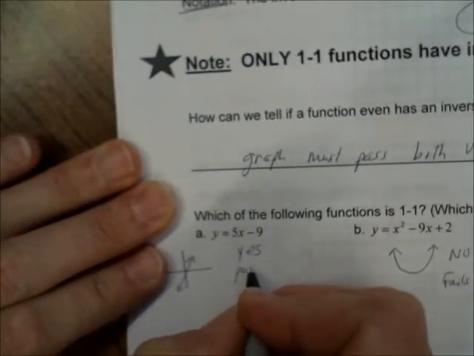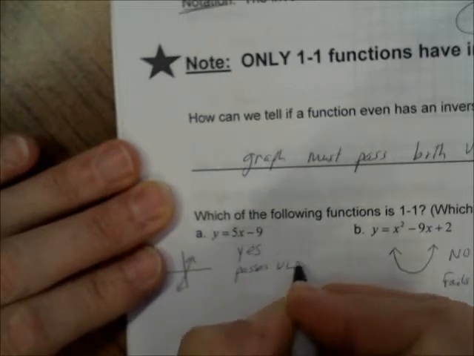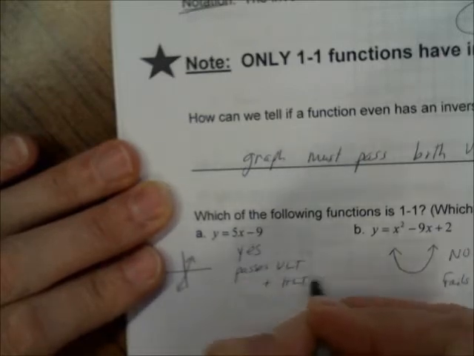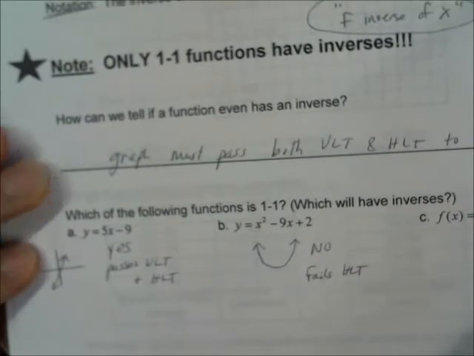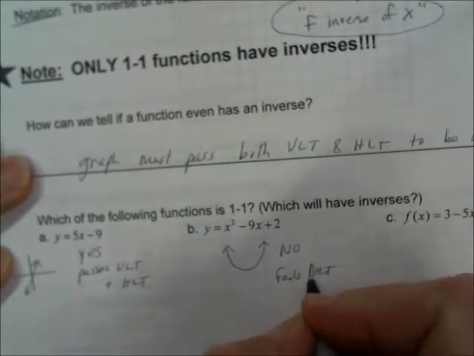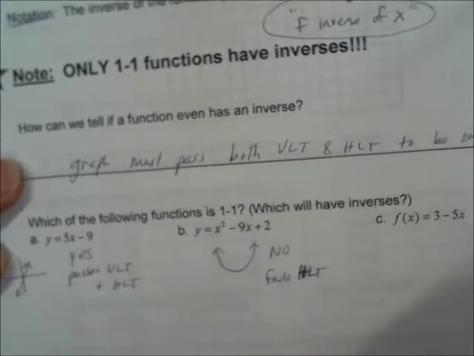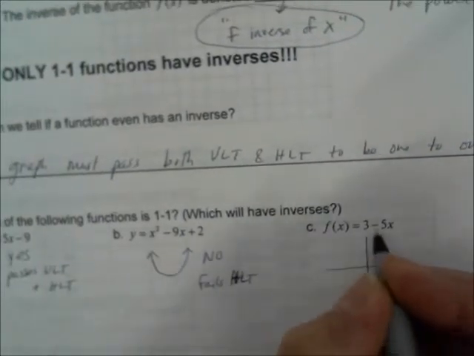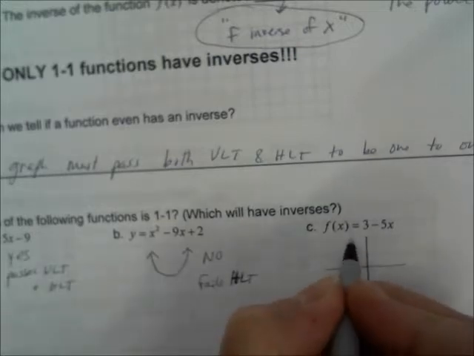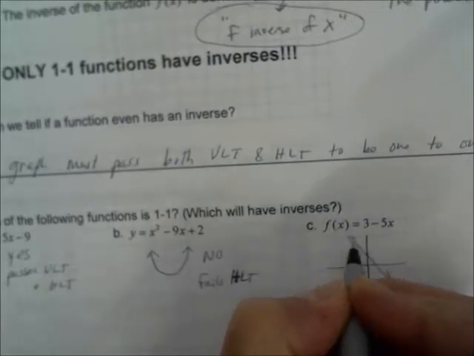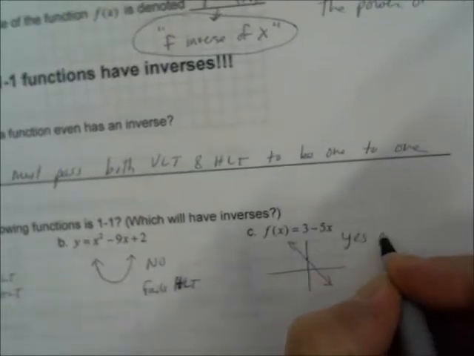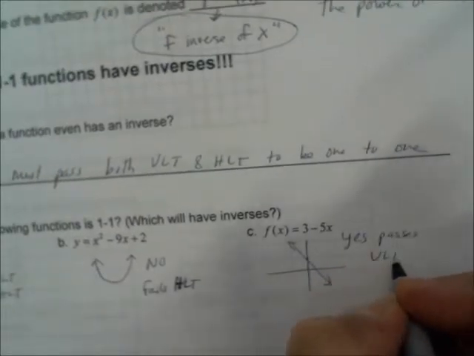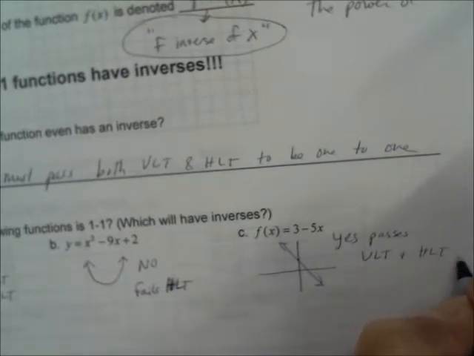This one passes the vertical line test and the horizontal line test. This one fails the horizontal line test. And 3 minus 5x, well, if you put this in your graphing calculator and graphed it, you would see that this graph looks like this. And this is a yes. It passes both. So linear functions have inverses. Quadratic functions do not have an inverse.